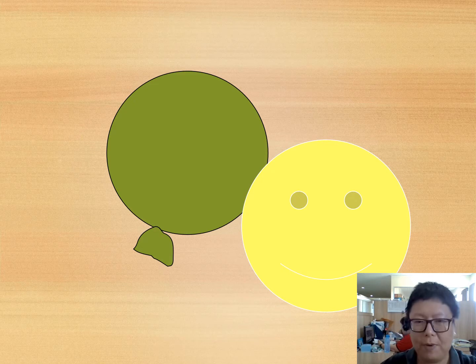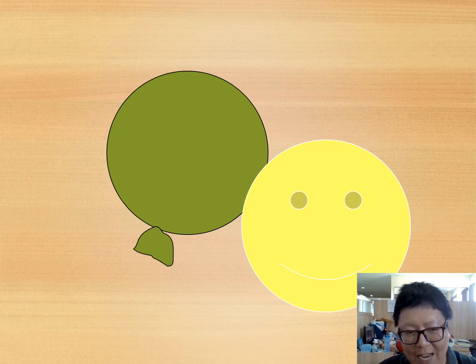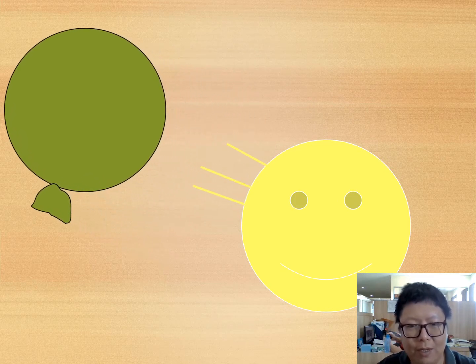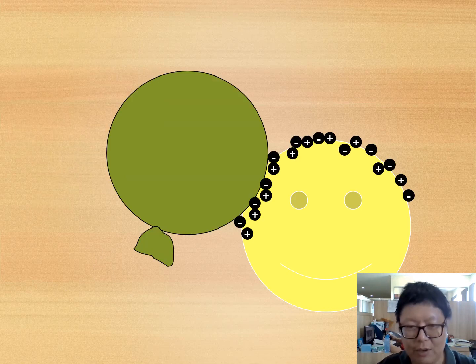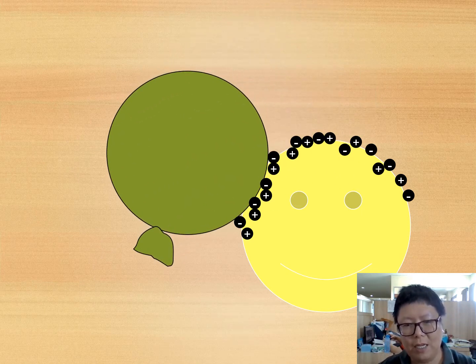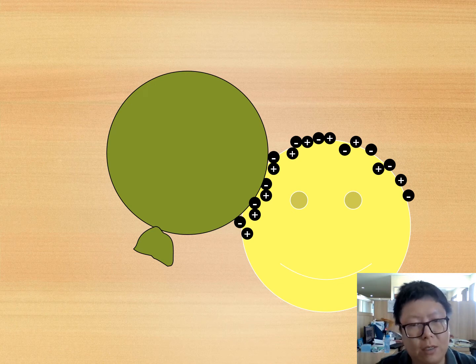Now you can see a simple animation of maybe the same experiment that you have done. Earlier I asked you to use a ruler, but you can use a balloon also. When we rub the balloon with our hair, you can see that the balloon can attract the hair. Why? Because they have opposite charges. You can see the more detailed animation. When I rub the balloon onto the hair, some electrons move to the balloon.